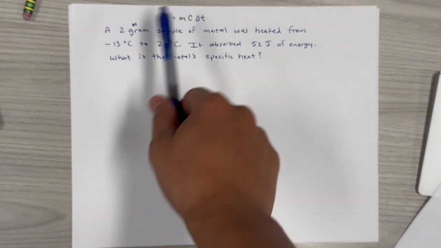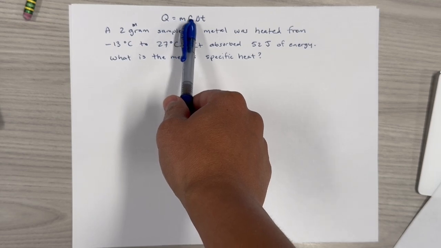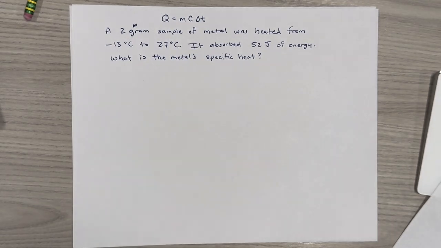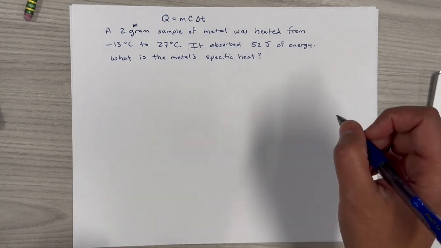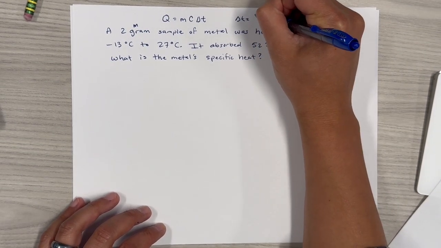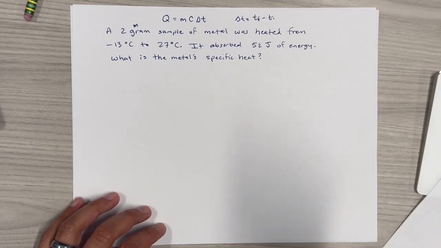Here we have our equation. Heat is equal to mass times specific heat or heat capacity, which is C, times delta T, where delta T is equal to the final temperature minus the initial temperature, and it's in Celsius.